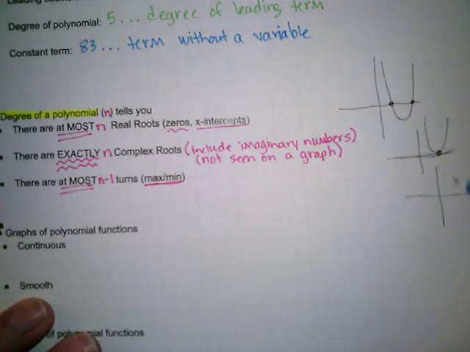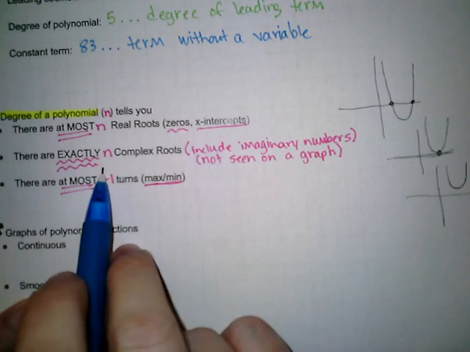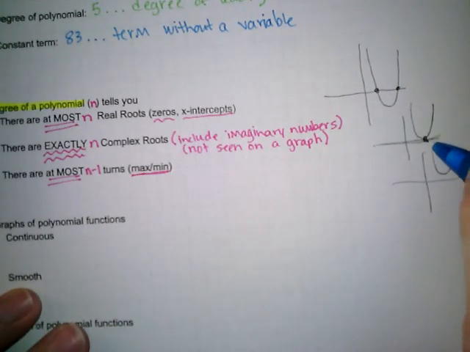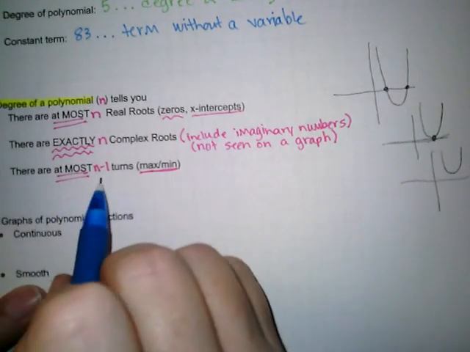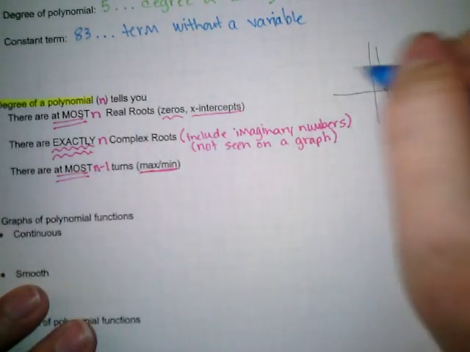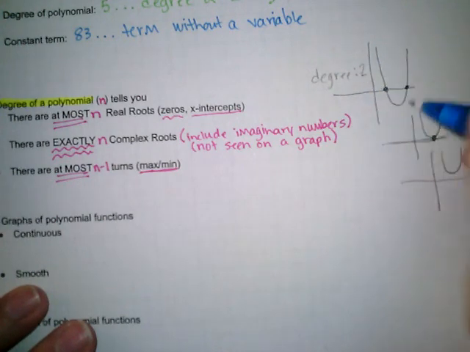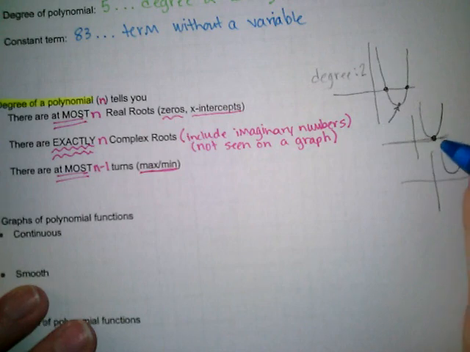Or I could have 0. Then there are exactly n complex roots. So technically this one has 2 roots, but they're the same one repeated. This one has no real roots, so it's going to have 2 complex roots. And then turns, which are maxes and mins, this is degree 2. And we can see that we have 1 turn, 1 max or min in each one.